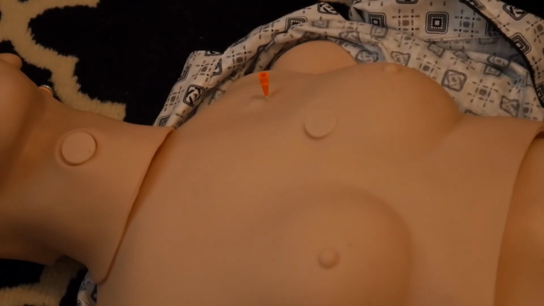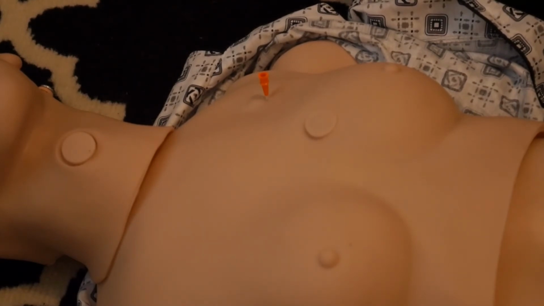So there are a couple of risks. You might puncture the heart. You might also puncture an artery and cause a hemothorax. You might puncture veins or nerves and cause nerve damage. And for the other two sites, the steps are basically the same.